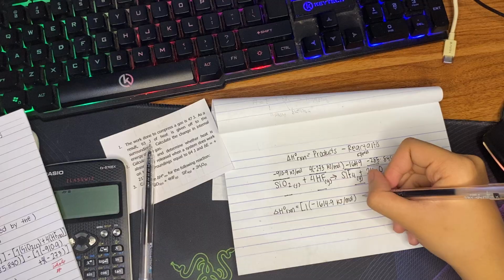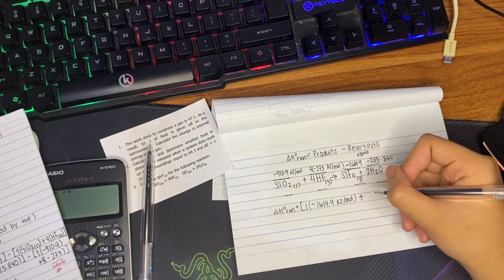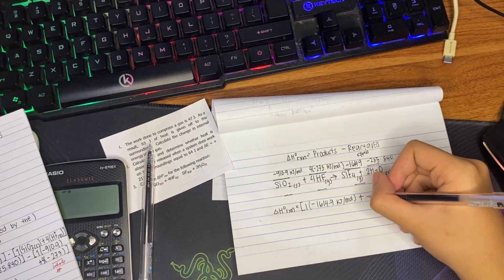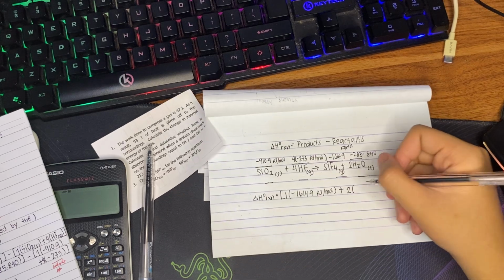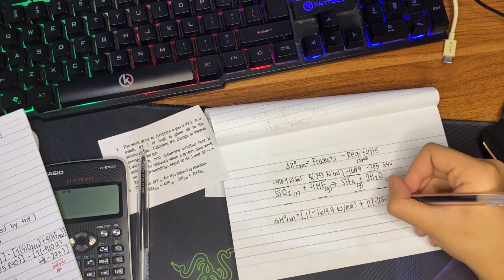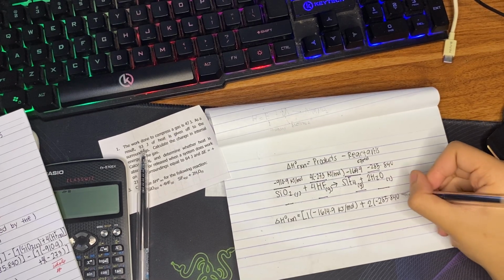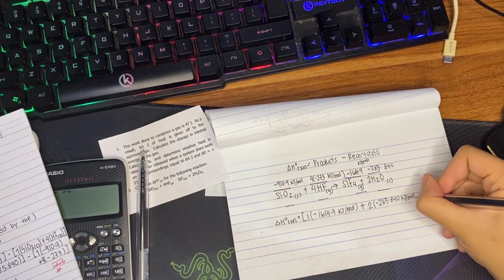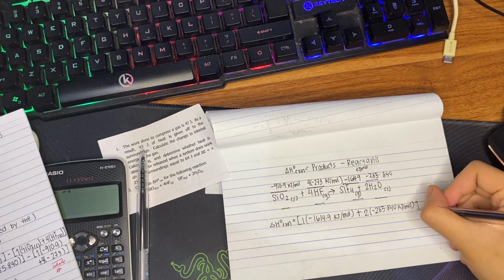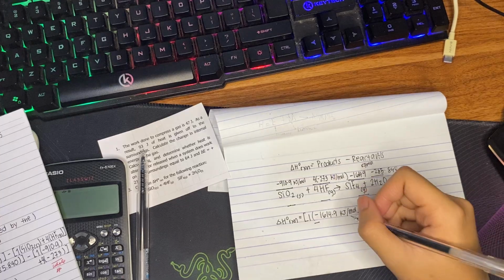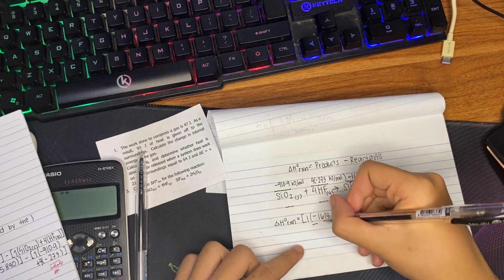And next is plus water. We have 2 moles of water, and the standard enthalpy of formation of that is negative 285.840 kilojoules per mole. And next, of course, we subtract again, since it's products minus the reactants.